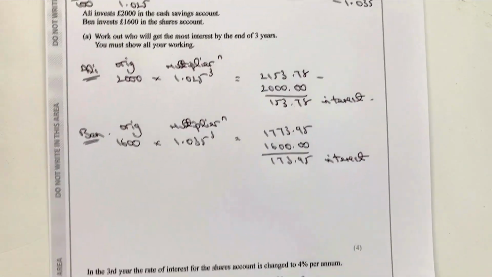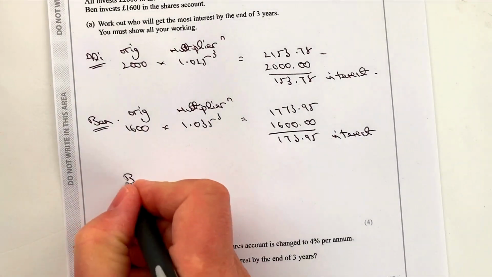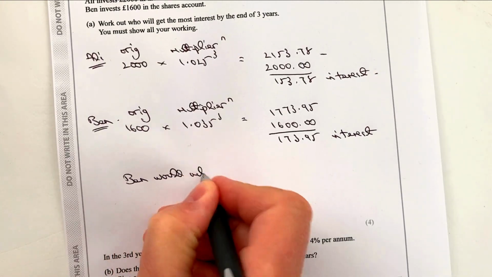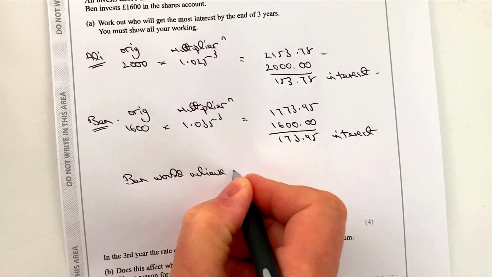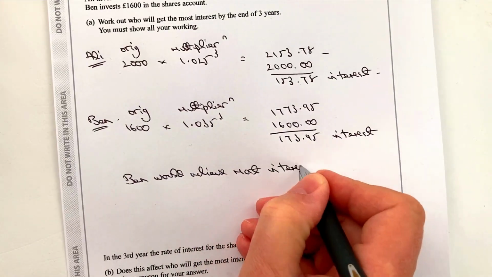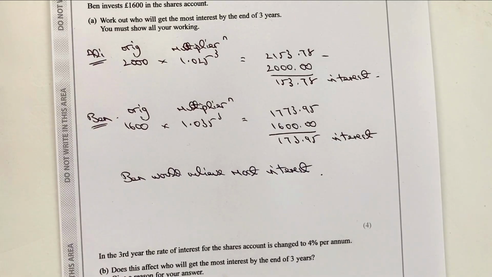So who would get the most interest at the end of 3 years? Well, Ben would achieve more interest, or most interest, however you want to word it. Hopefully that's okay for you. It's a 4-mark question, very typical calculator type question, and they will compare compound interest rates or compound versus simple interest, something like that.